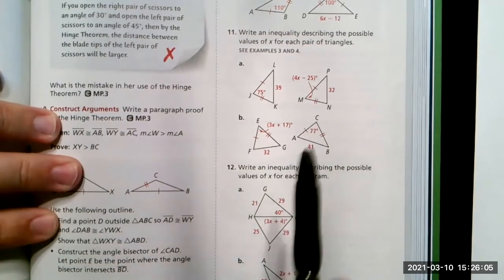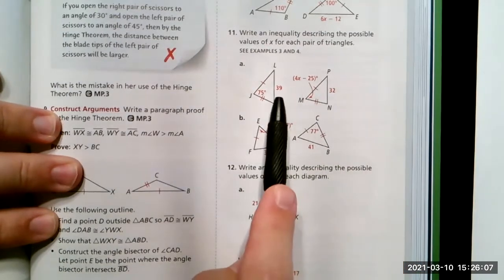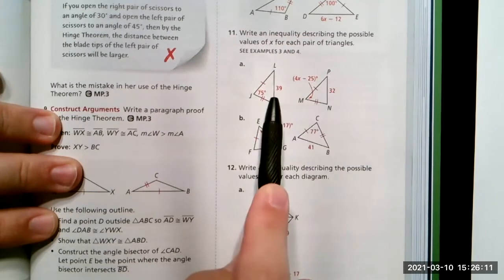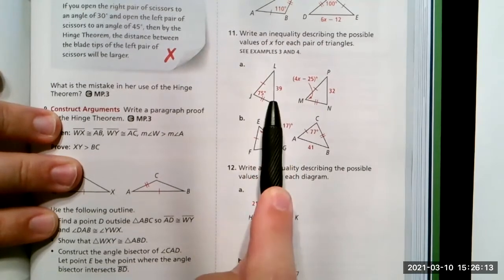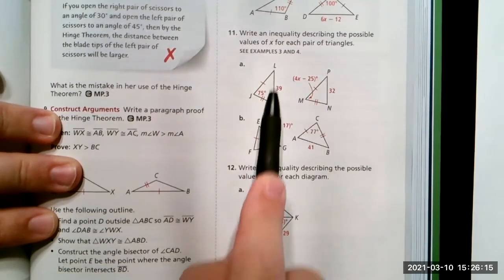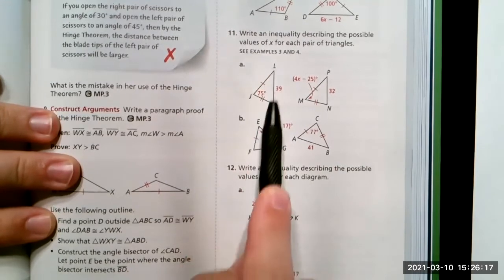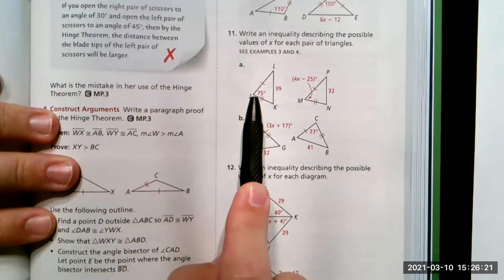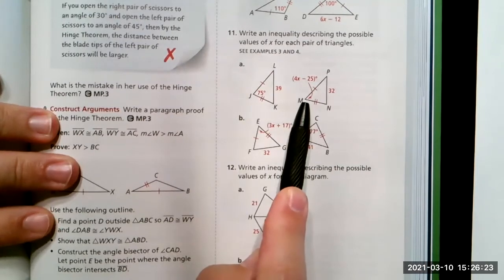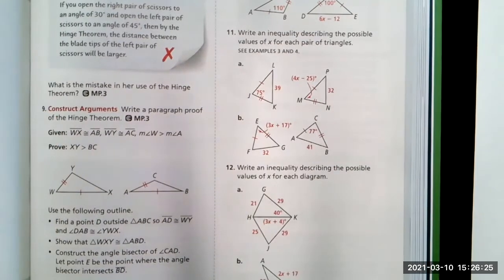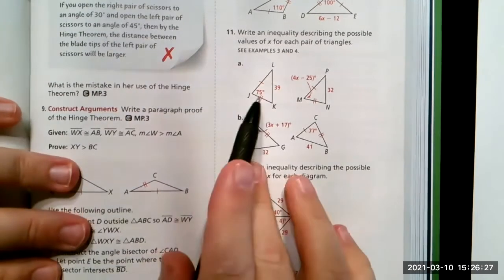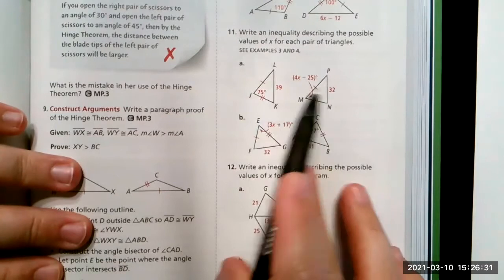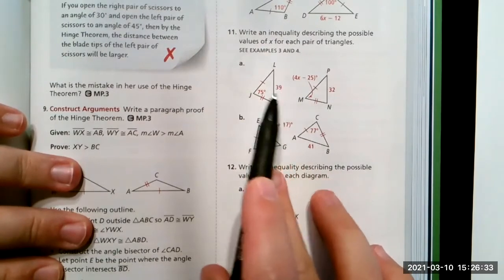They're telling you that this side length is 39, this side length is 32, which means that LK is longer than PN. Since this side is longer, that means that this angle has to be greater than this angle over here. So it's basically the opposite of problem 10. Instead of going off of the angles, now we're going off the side lengths. So I'm going to pick the longer of the two sides, which is 39 right here.